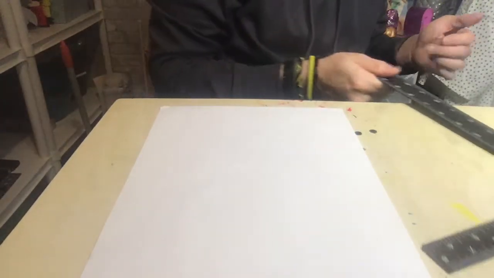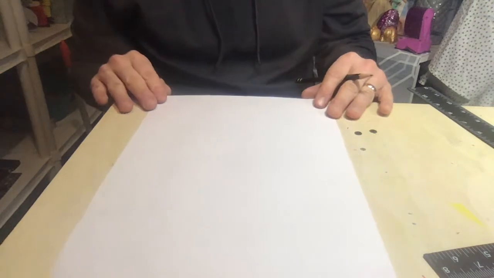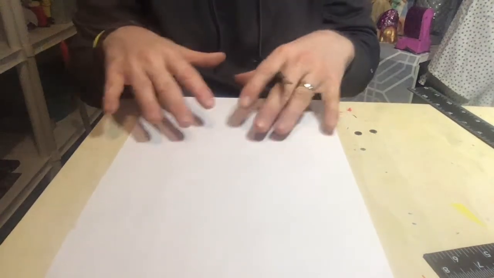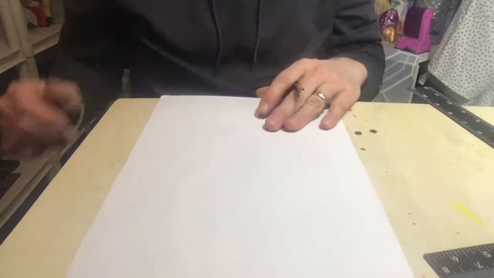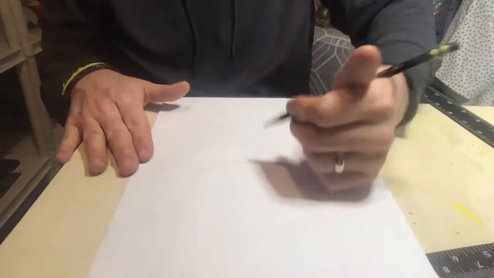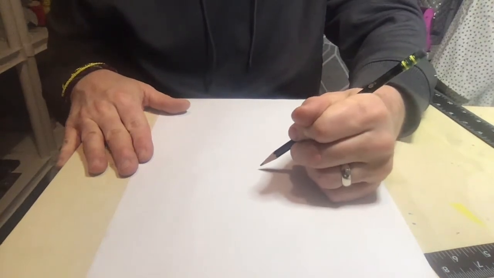So what I'm going to do is pan you down so you can see. This picture seems a little bit easier, but I actually think it's harder for kids to see how the vanishing point works when you start putting objects into the paper. So let's start off with the basics. We first need to put our vanishing point in the middle.